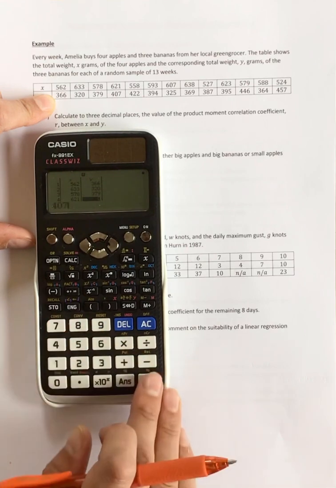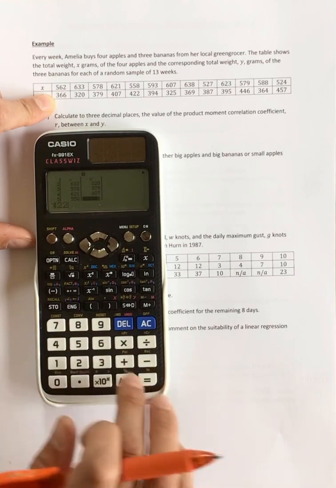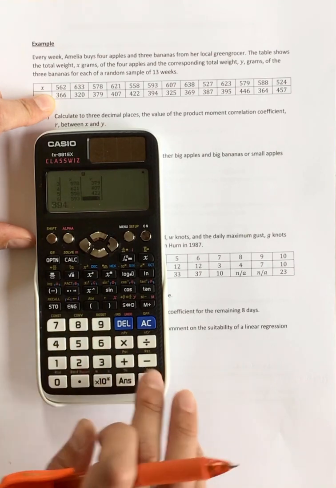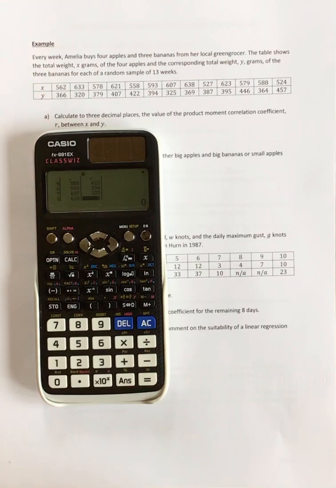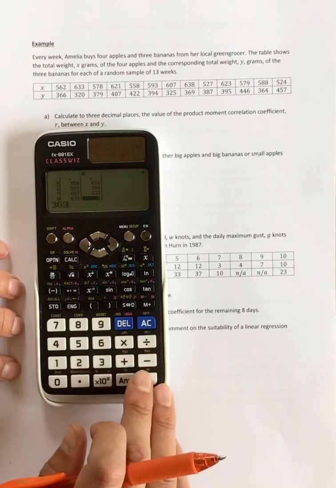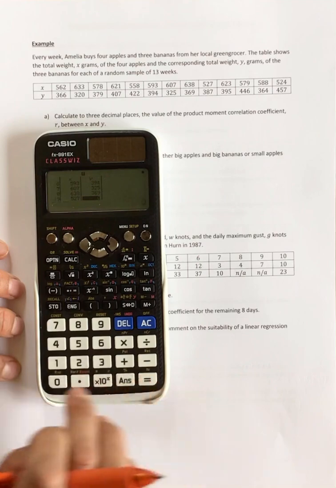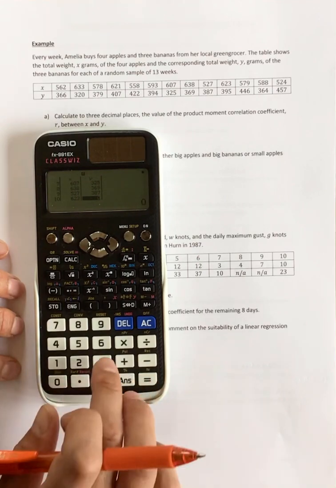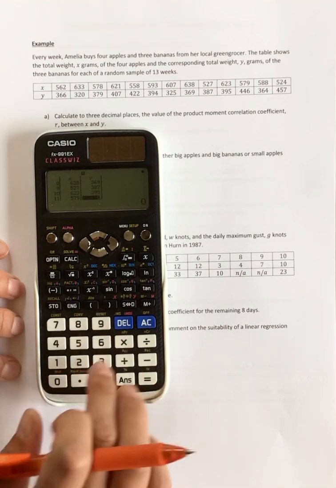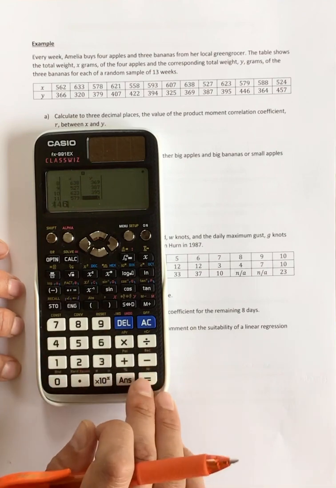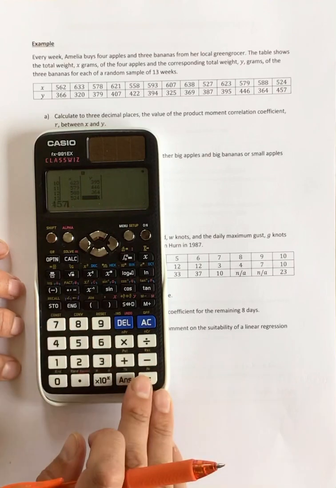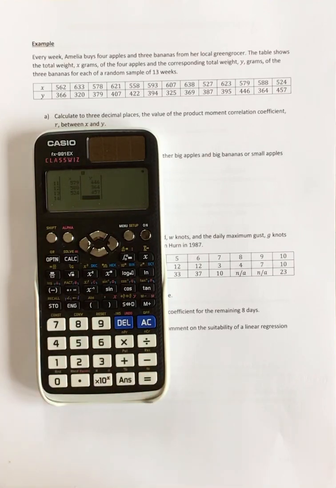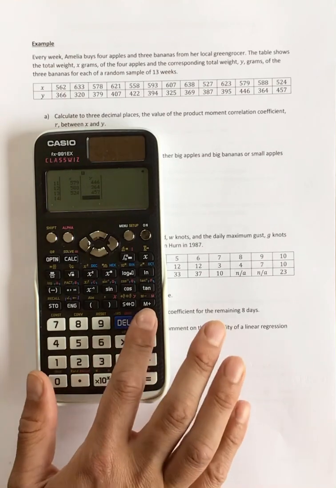Now it doesn't matter that she bought more apples than she did bananas, because we're not looking at whether the apples were heavier than the bananas or anything like that. We're just looking at whether she bought big bananas in the week that she bought big apples. So we just need to be able to compare which week's data are bigger than other weeks' data. So I've now typed in all of that. Now we can't do anything until we've gone back to the main screen.